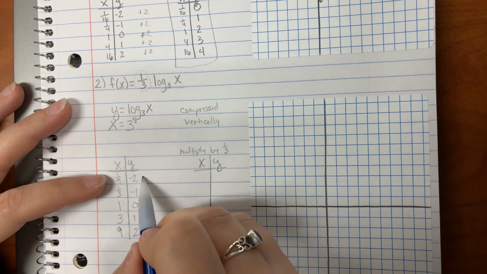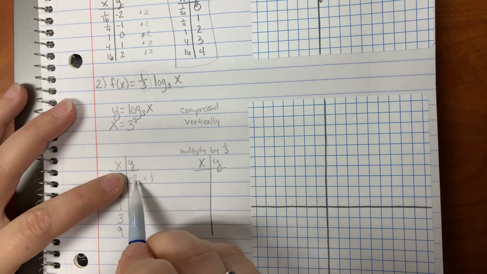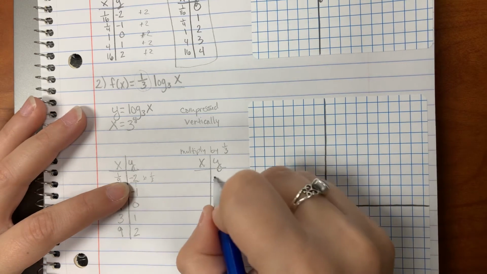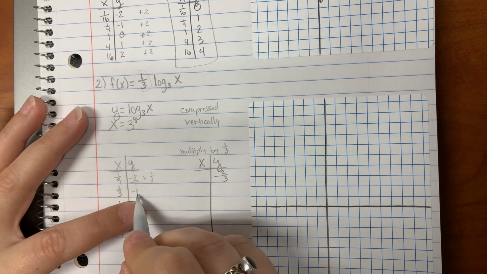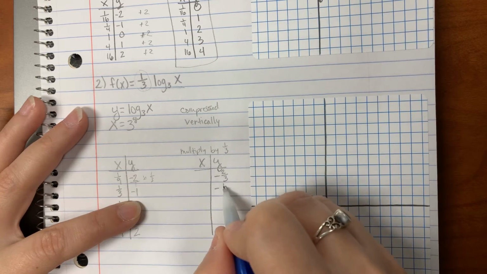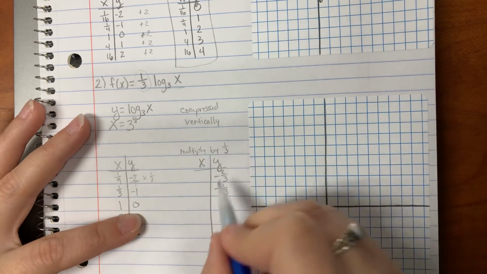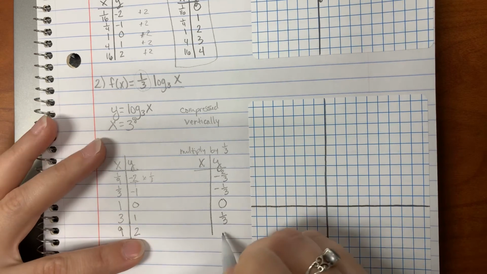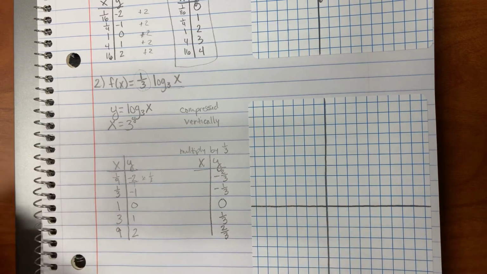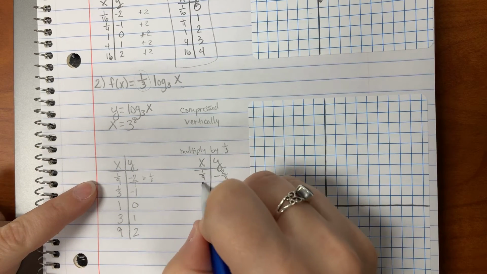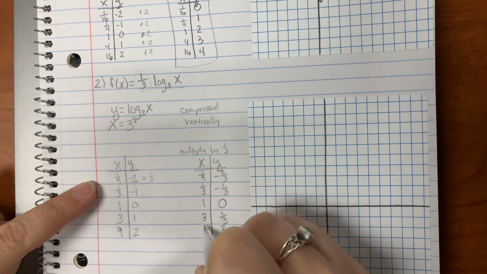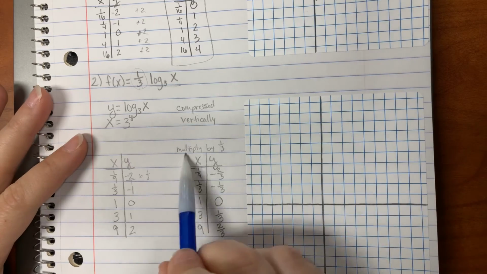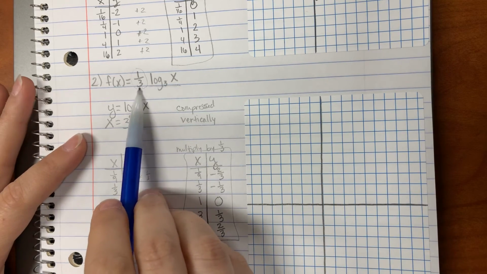Okay, so times 1/3 gives me, if this is -2/1, that gives me -2/3. This one, if I take it times 1/3, would be -1/3. 0 times 1/3 is still 0. 1 times 1/3 is 1/3. 2 times 1/3 is 2/3. And these are going to stay the same: 1/9, 1/3, 1, 3, and 9. So my x values stayed the same again. And again, this is the one that I'm going to graph because I want it to be 1/3 of this log.